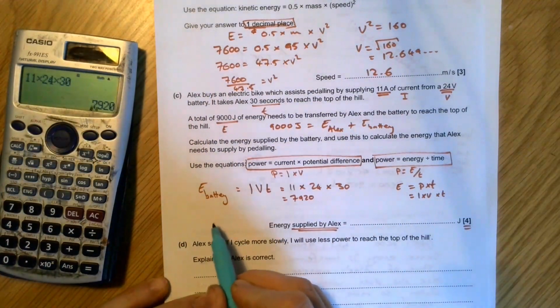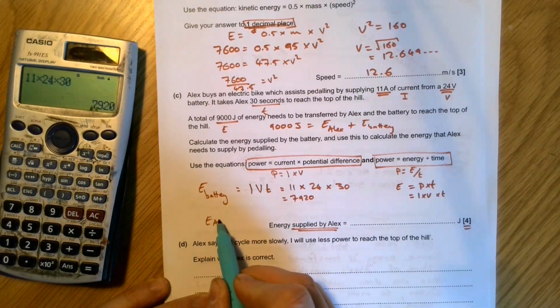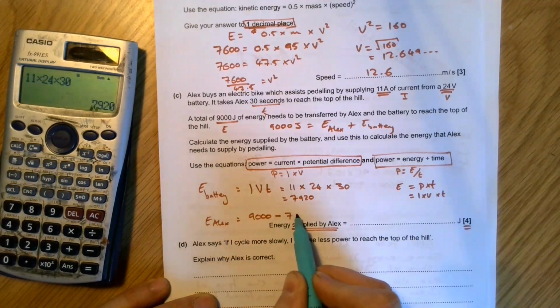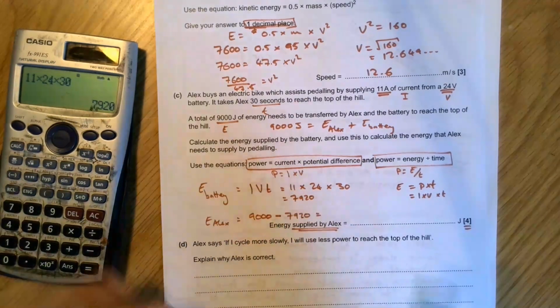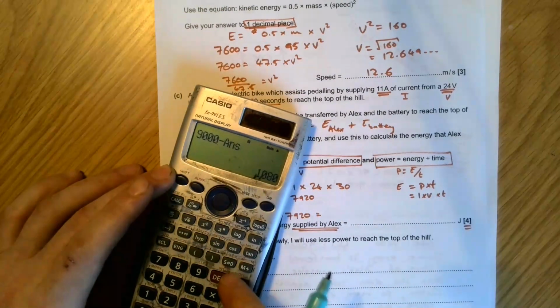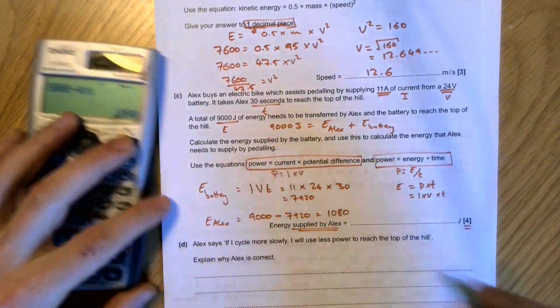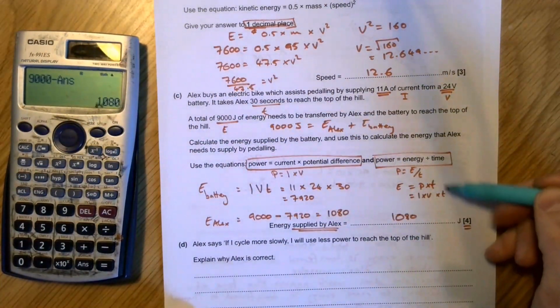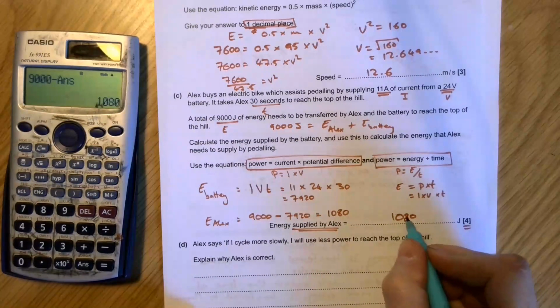We want the energy of Alex, which is 9,000 minus the energy of the battery, which gives us 1,080.